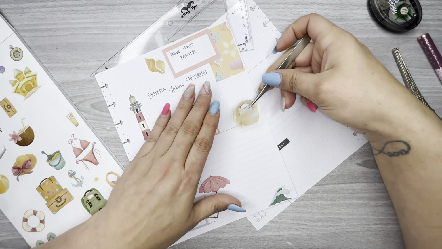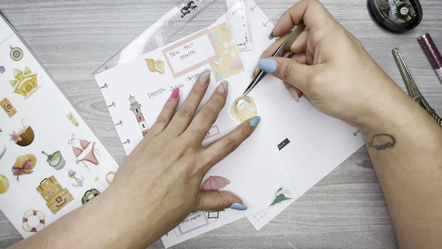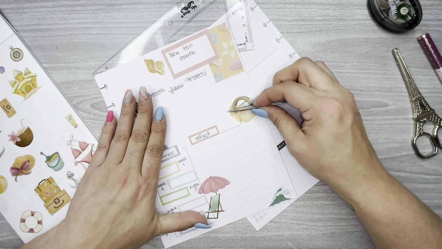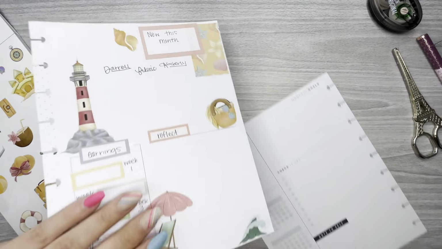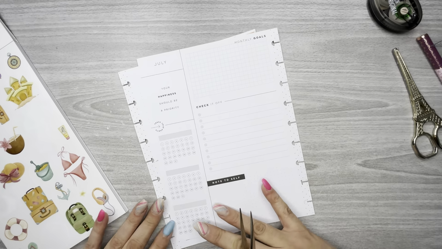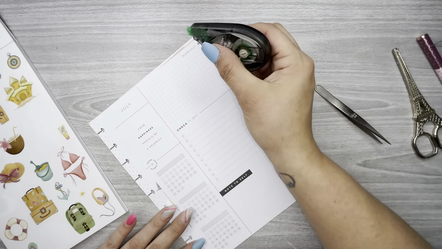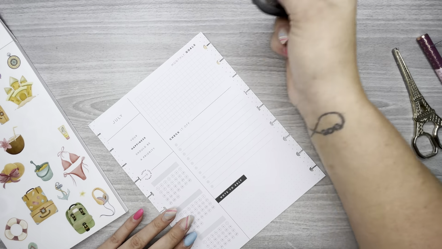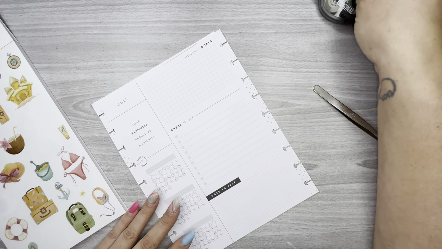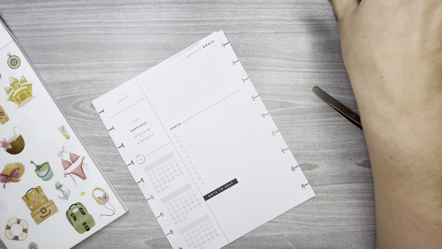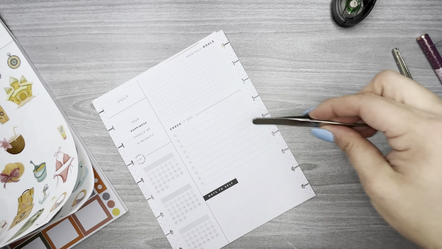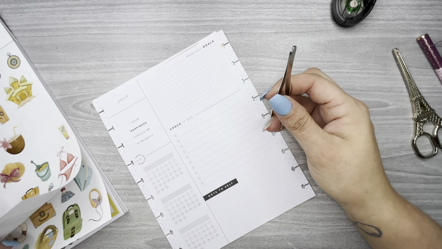Alright, and I think I'm going to put this purse with the sunglasses right there. So I'm going to move on to the other page. This says monthly goals at the top. I usually white it out, but I think I'm going to leave it this time. And I do write 3 goals there for the month.